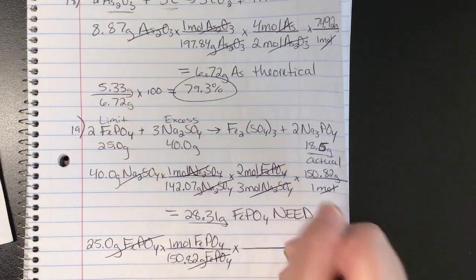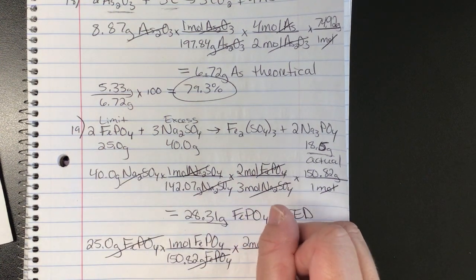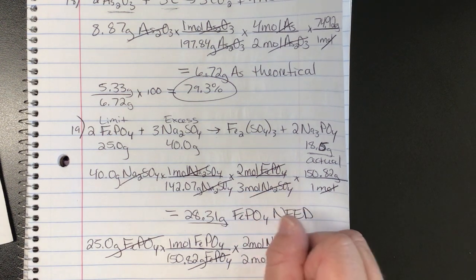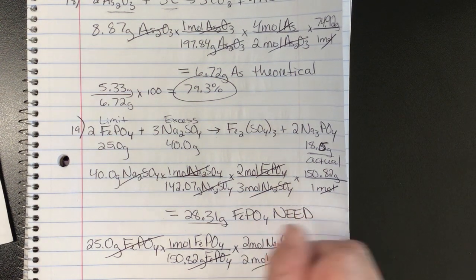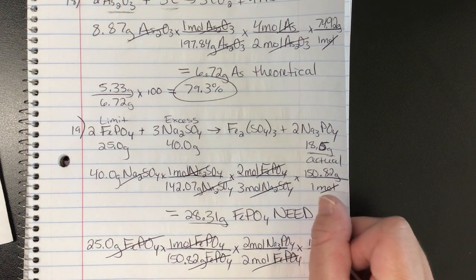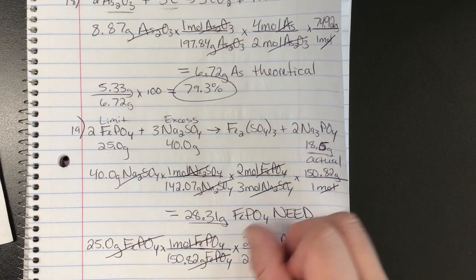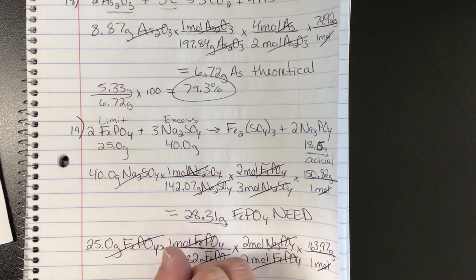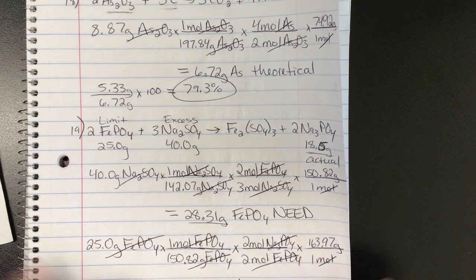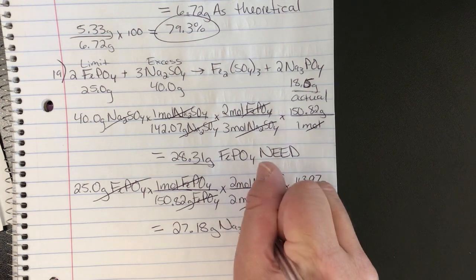Okay, and then our ratio is 2 to 2, so really it's a 1 to 1. Okay, and then back to grams. 163.97 grams of sodium phosphate per 1 mole. So that gives me 27.18 grams of sodium phosphate produced.